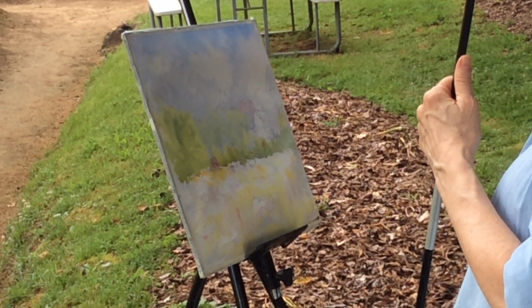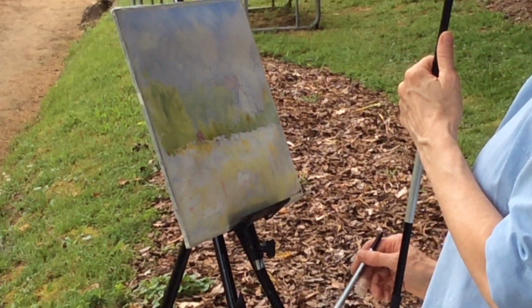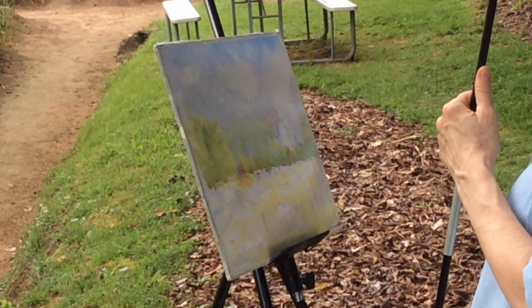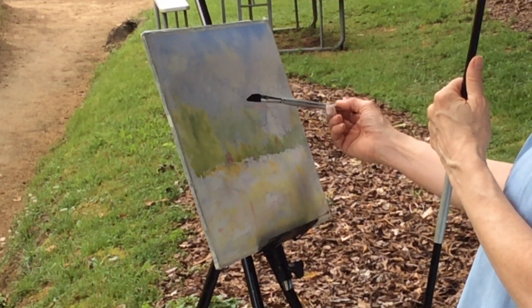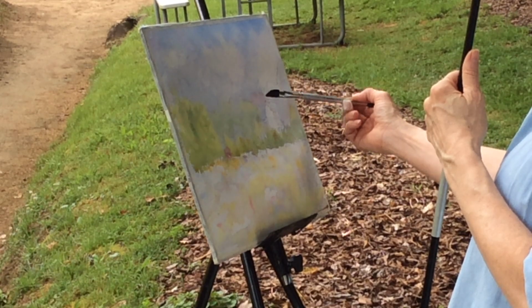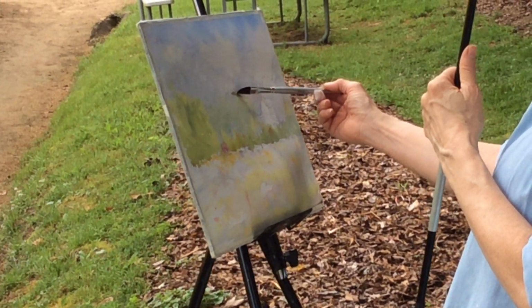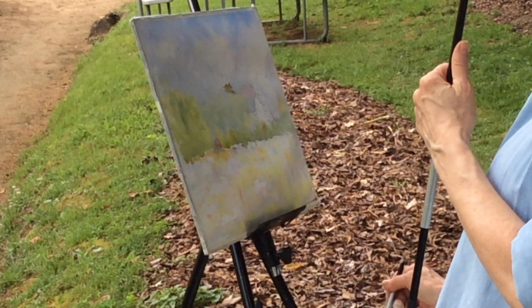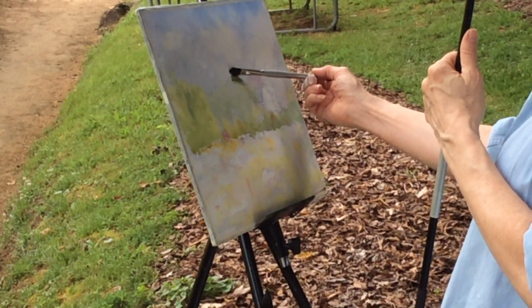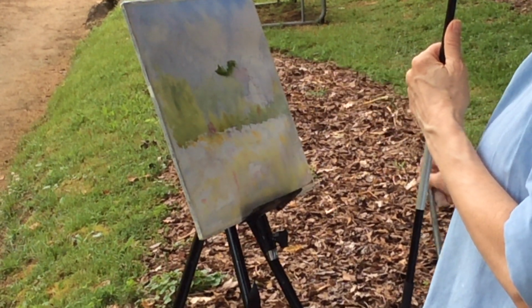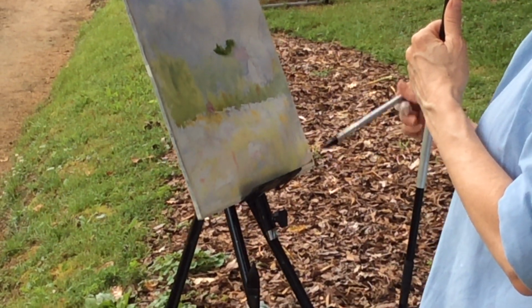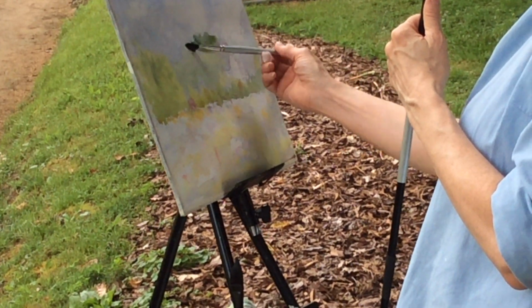Now I'm going to come in with the trees across the top and just get some underpainting in for those. I'm going to establish where that field kind of starts up here. Let's go with more green. And I want to add some blue to that. I want to cool that down a little.